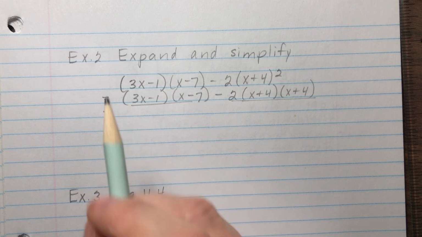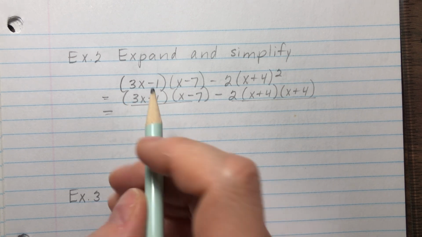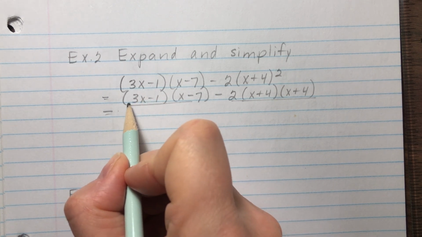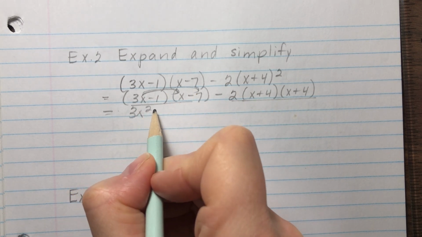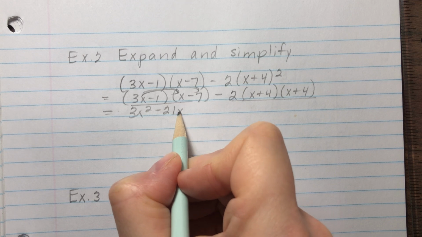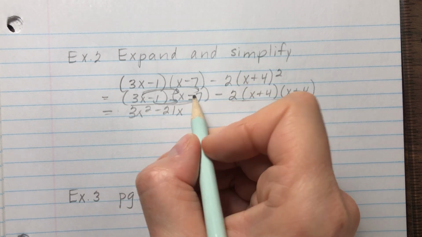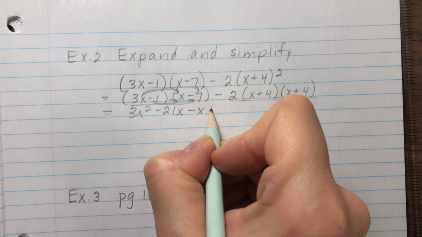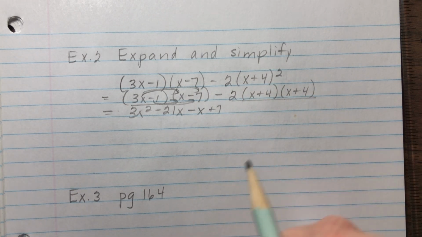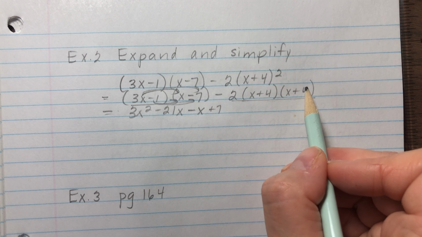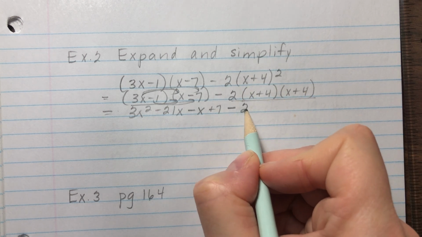Okay, so I'm going to multiply these two together. And when I multiply the 3x through, I get 3x squared minus 21x. Then I'm going to multiply the negative 1 through, giving me negative x plus 7. For the second part, I'm going to follow the second method I showed you by multiplying the last two factors first, leaving the 2 alone.